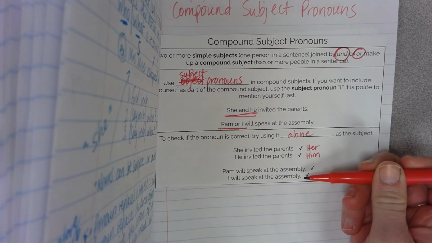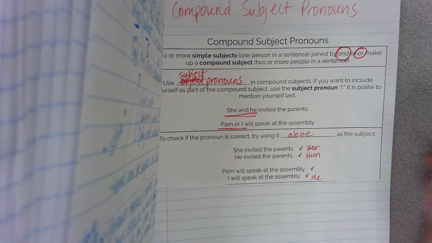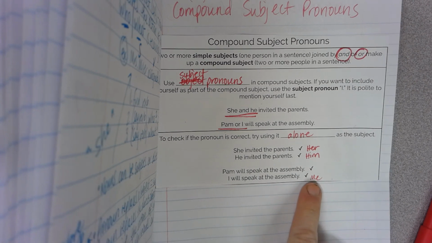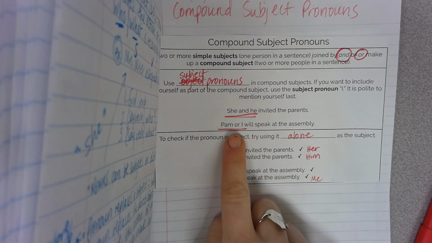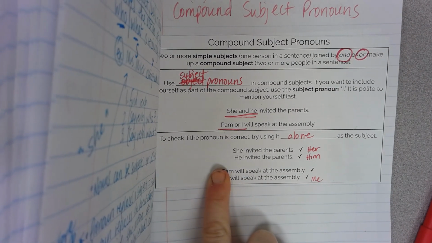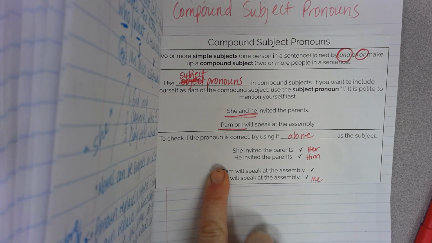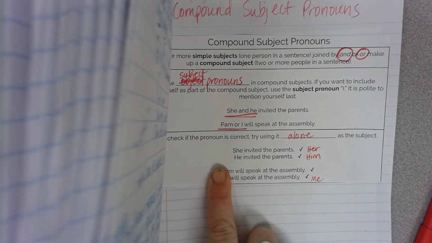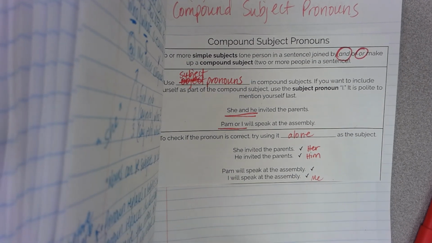Sometimes that I, me get tricky figuring out which one to use. If you were to use this and say, me will speak at the assembly, you're going, is that a 3-year-old talking? What is going on? That doesn't make any sense. Okay, I will speak at the assembly. Yes, that makes a little more sense.